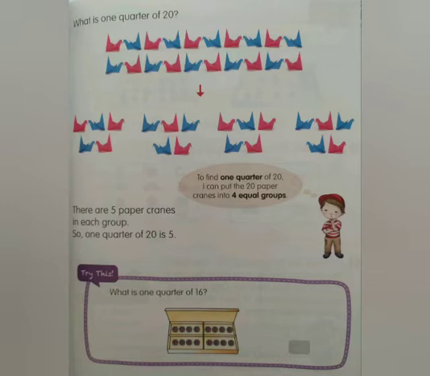So again, we want to look at quarter of 20. So that means we need to cut it into 4 groups. Remember, quarters are by 4s. So 20 divided by 4. We get 5 in each group. 5, 10, 15, 20.